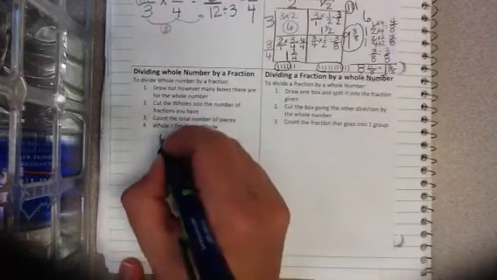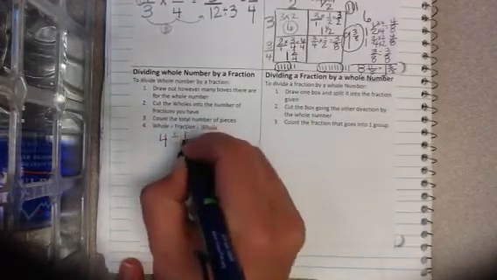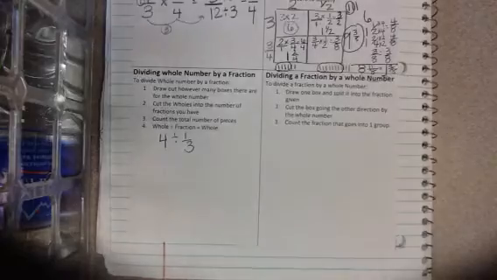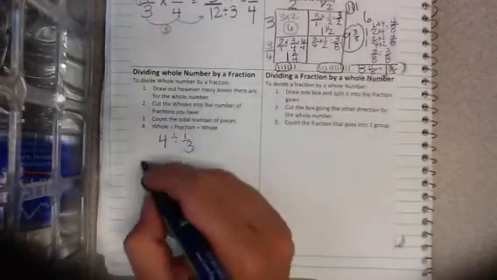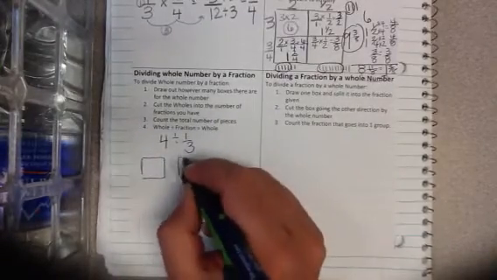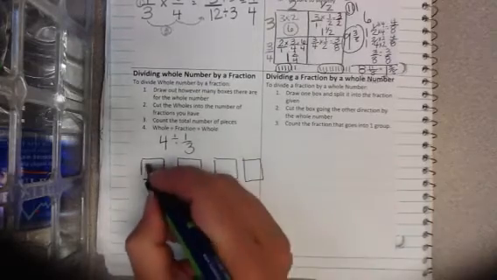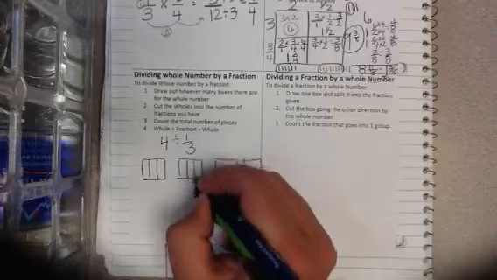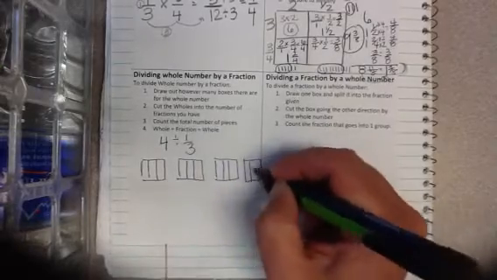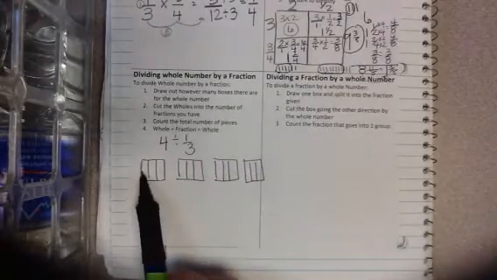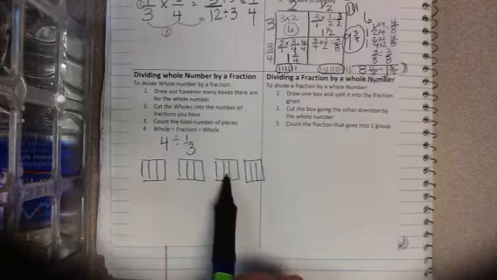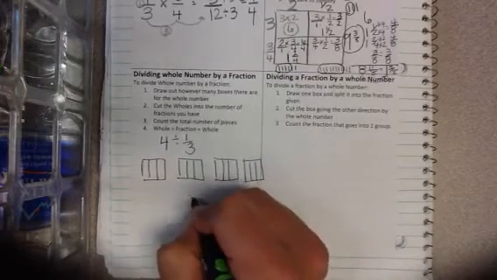So I'm doing 4 divided by 1/3. So let's see. Draw out however many boxes for the whole number. Always draw the first number. Second number, split it into thirds. Count the number of pieces. 3, 6, 9, 12.